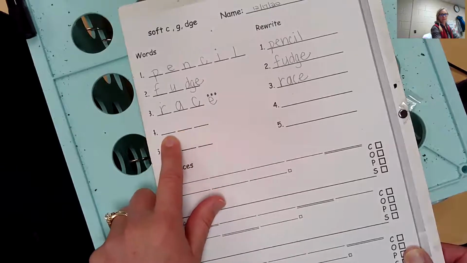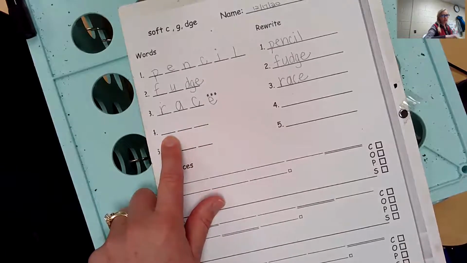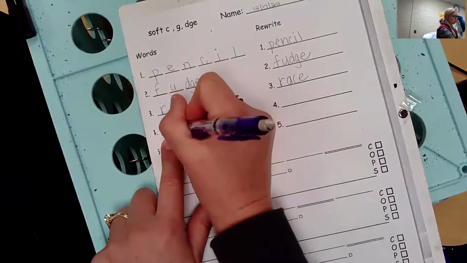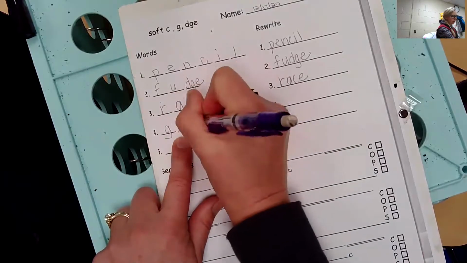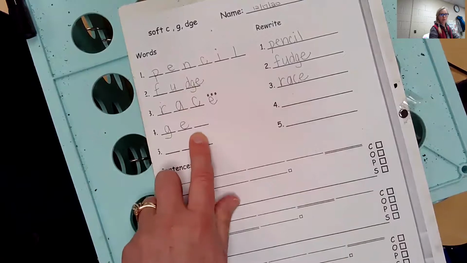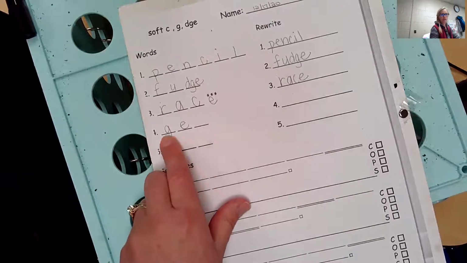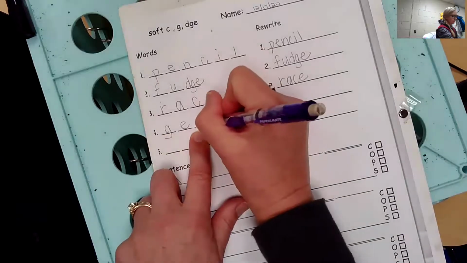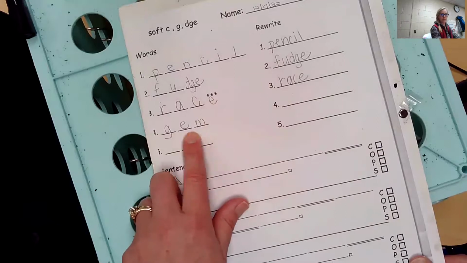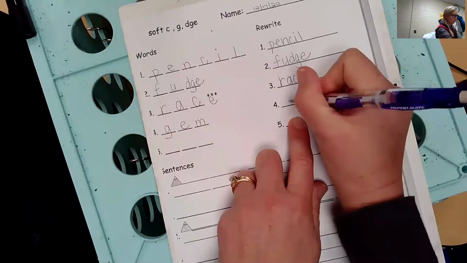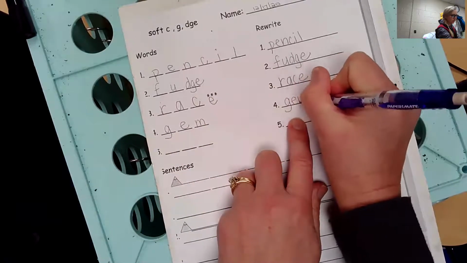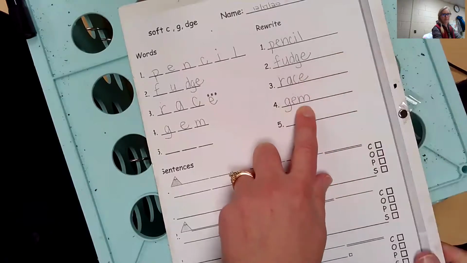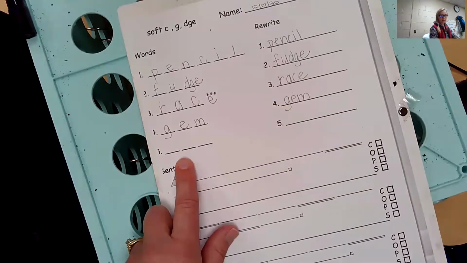So the beginning, even though it sounds like a J, remember, if you have the letter G and it's followed by an E, I, or a Y, it makes the J sound. So our word is going to start with a G. J-E-M. All right. If yours matches mine, move it over to the rewrite line. Gem. Good. We're doing a great job.